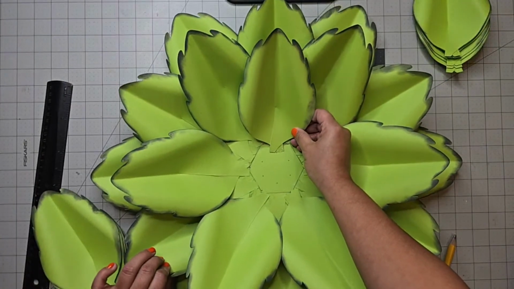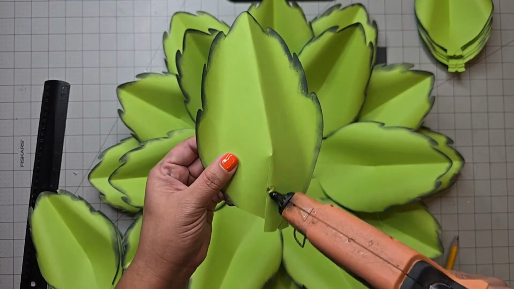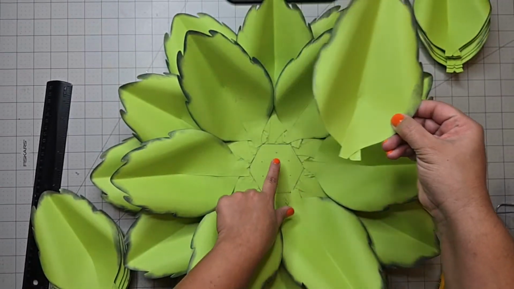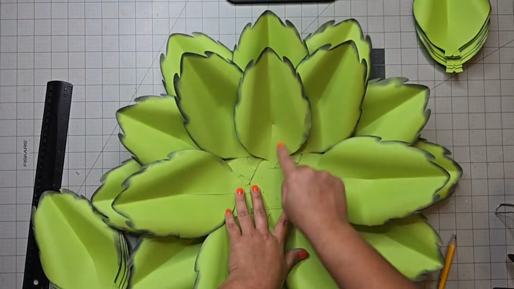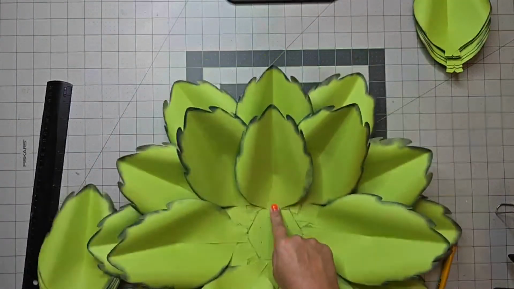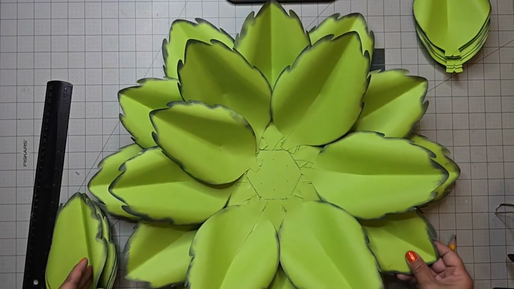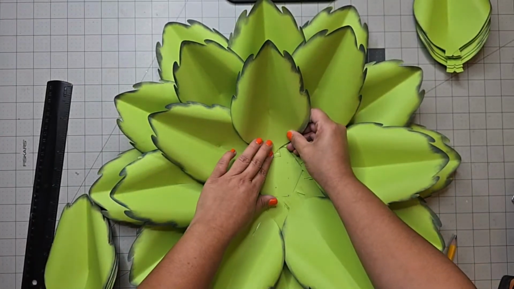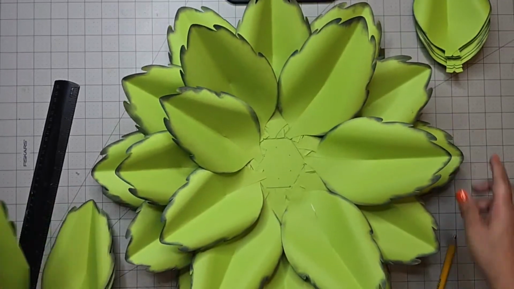So now I'm going to go ahead and take petal 5. I'm going to add glue to the base. The bottom edge goes up to the 1/2 inch mark. In between petal 6, petal 5 that I'm adding lines up with petal 7. Okay. Rotate and continue with your petal additions, one by one.